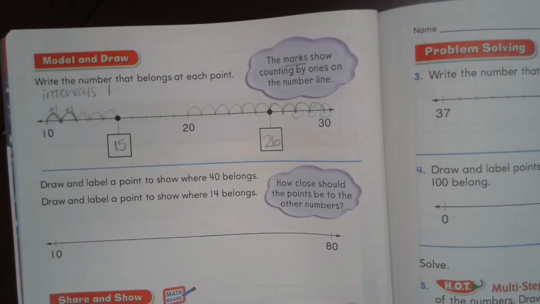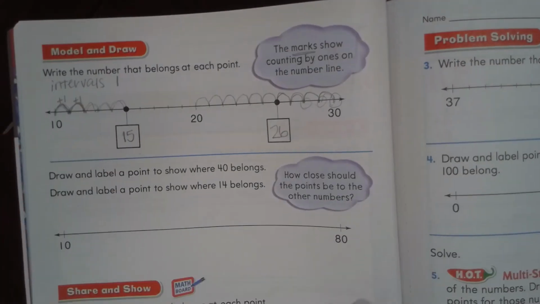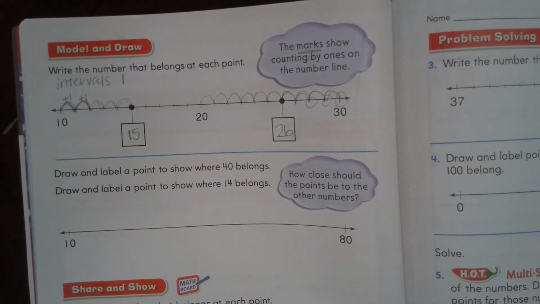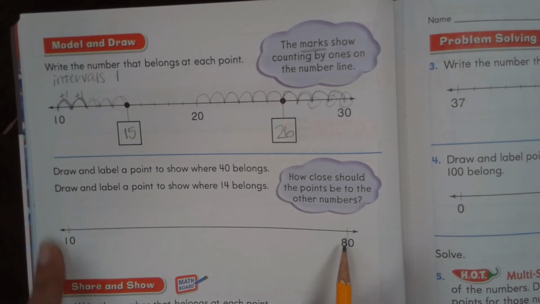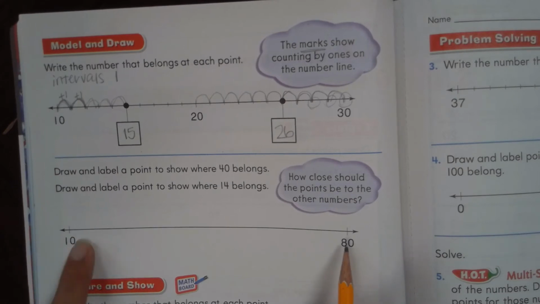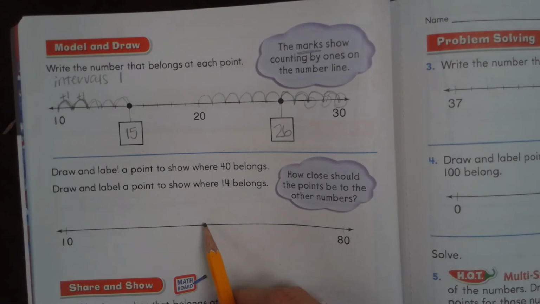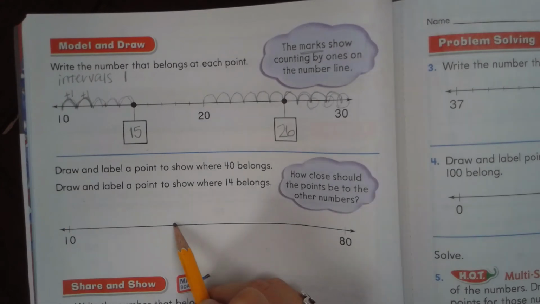Yay! Okay, the next one says to draw and label a point to show where 40 belongs, and then draw and label a point to show where 14 belongs. And it's asking us how close should the points be to the other numbers. So if I've got 10 here and 80 here, this isn't 0. This starts at 10. This ends at 80. So I think 40 would be about halfway, but since it's only 30 away from 10 and 40 away from 80, I think it's going to be a little closer to the 10.